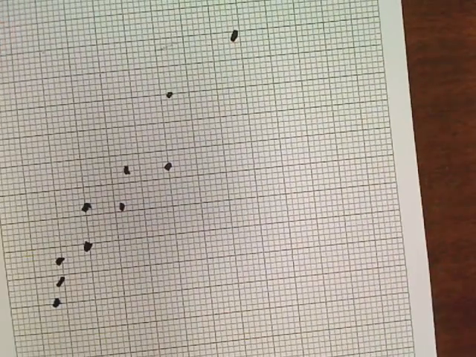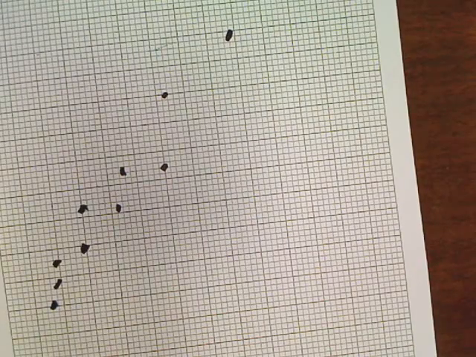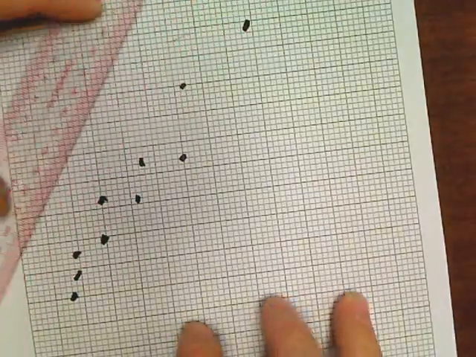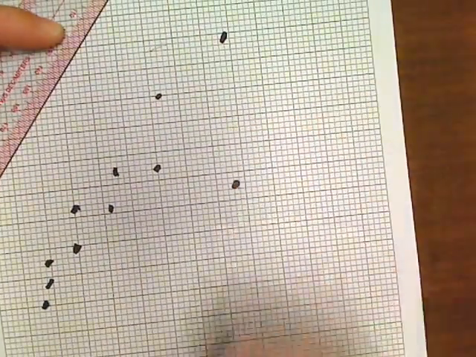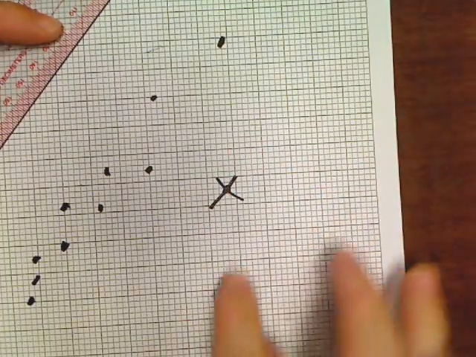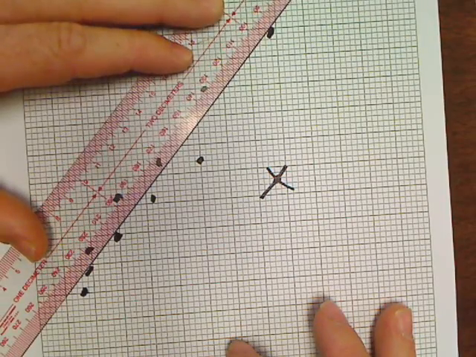What happens when your dots, well, this is where you make what's known as a trend line. And what you're going to do is this. You're going to take your ruler. Now, if there's one that's way off, you're going to assume something's wrong. So you're going to put an X, not quite so large, but put an X on it. Lay your ruler across here.